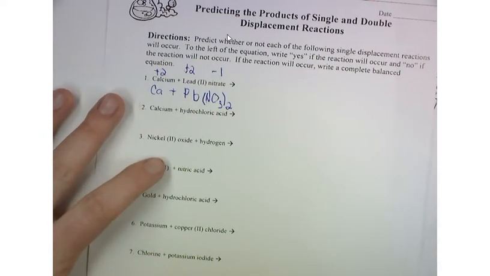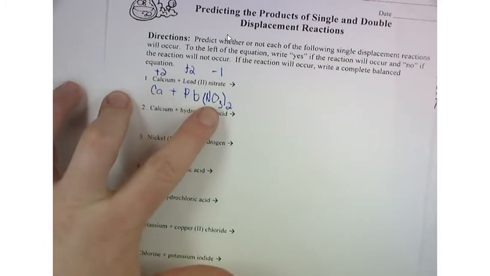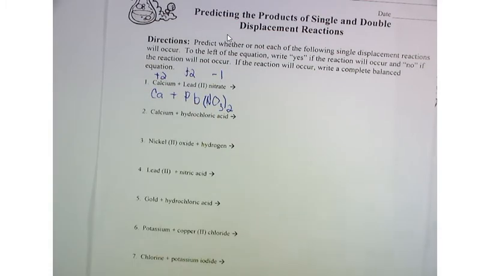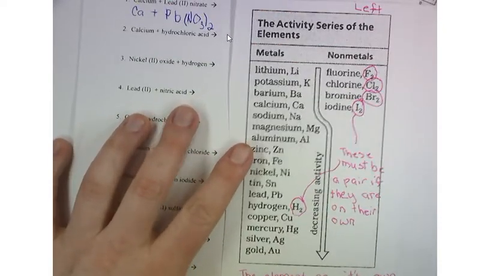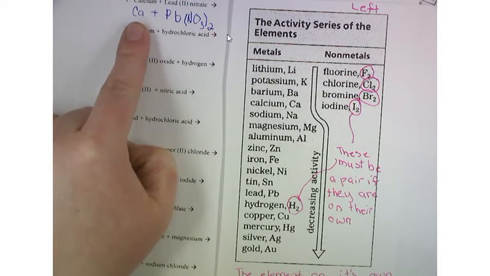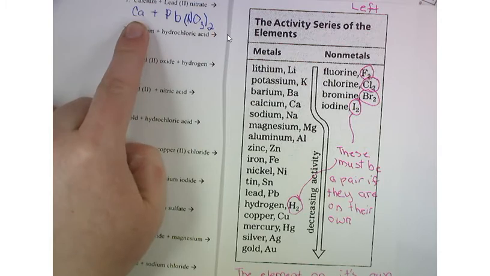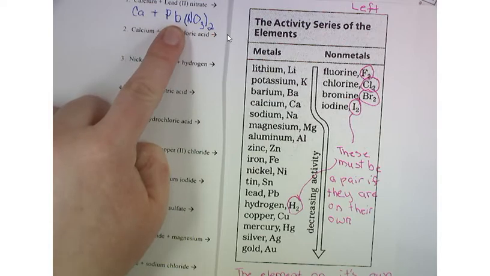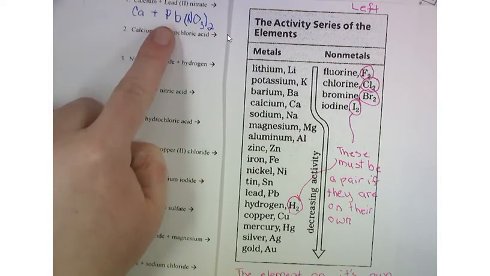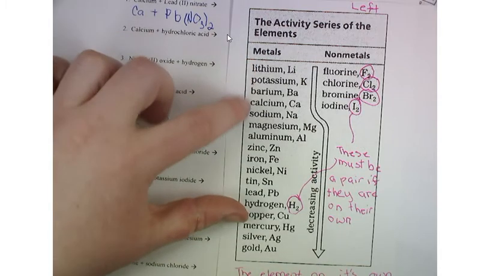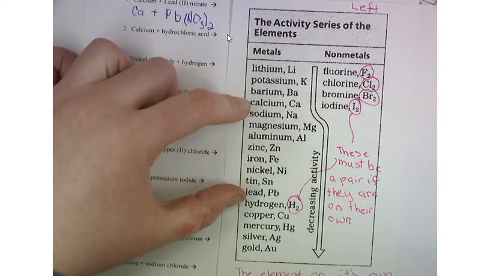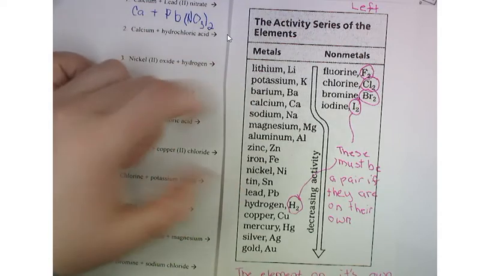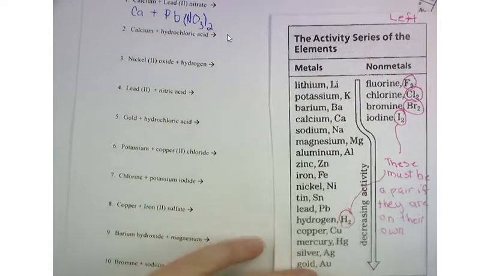Now the next step is I need to see if these two things are actually going to react. So let's take a look at our activity series. See if we can get that into the frame. Now remember, with the activity series, the freestanding element, so the one that's on its own that wants to react, needs to be higher up in the activity series in order to actually do that single replacement. So we need to find calcium and we need to find lead. So here's calcium and there is lead. Calcium is definitely much higher than lead, therefore this reaction will go ahead and happen.